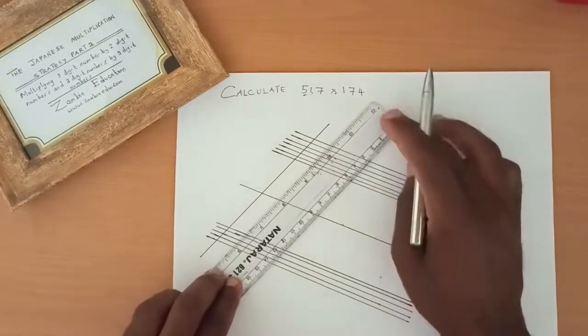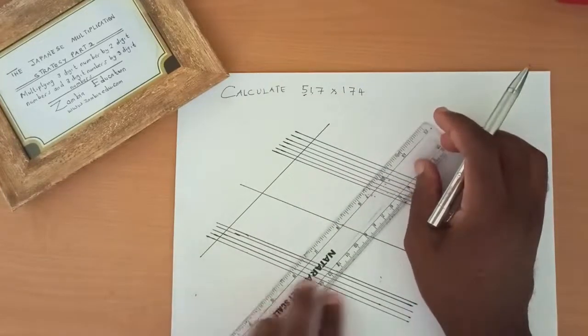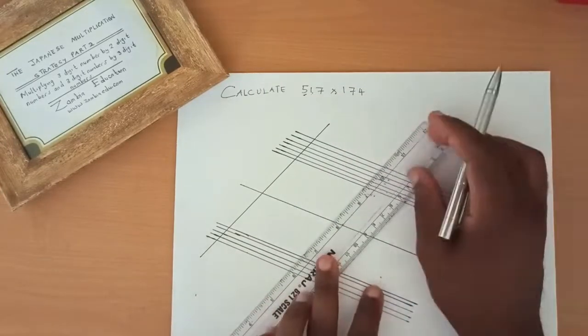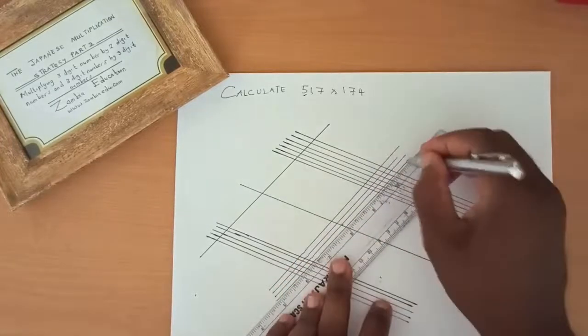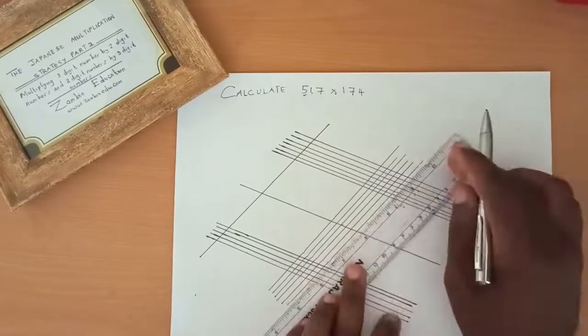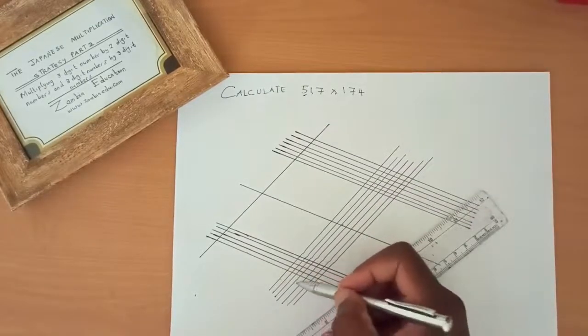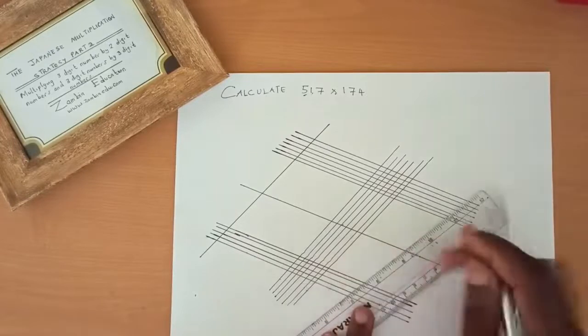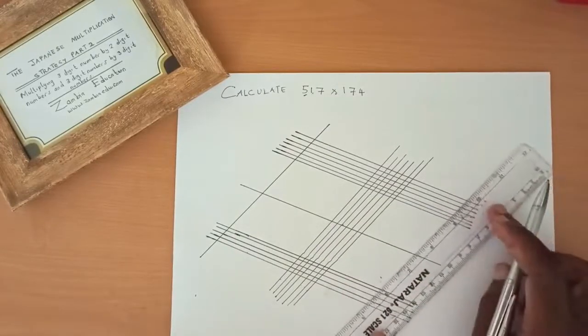Next, we're looking at 7 lines. 7 lines. 1, 2, 3, 4, 5, 6, 7. Let's counter check. 1, 2, 3, 4, 5, 6, 7. Good. We go to our final linings.